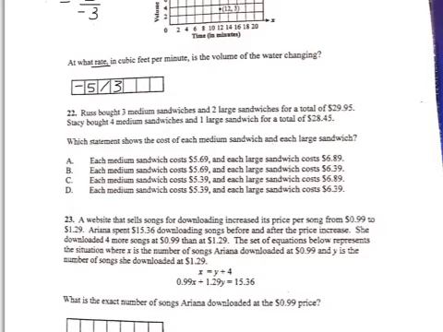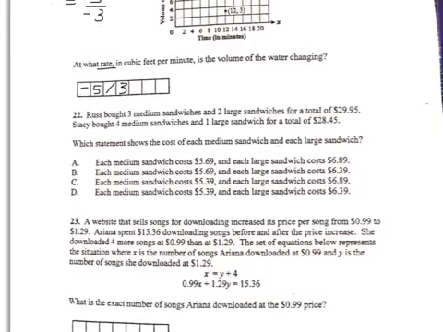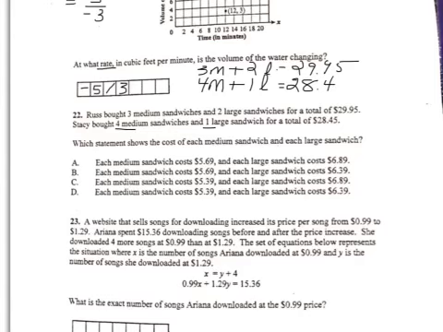Okay, for number 22, we have a systems of equations problem, and you can set up a system. The setup for the system would be 3m plus 2l equals 29.95. And the second equation would be 4 medium and 1 large, so 4m plus 1 large is equal to 28.45. And then you could solve this system using elimination, and elimination would be the best way.